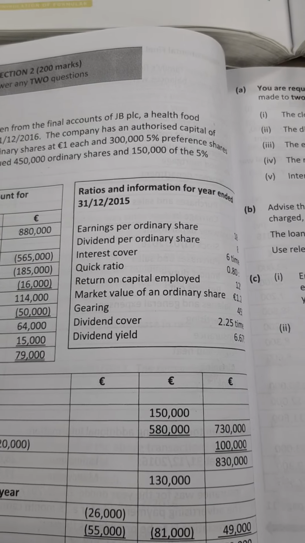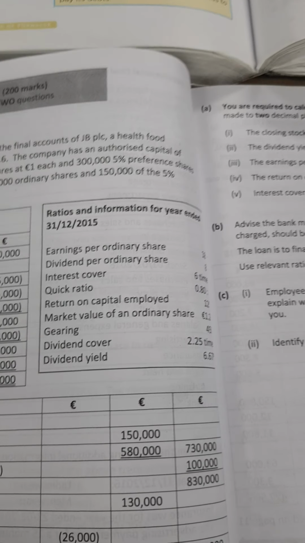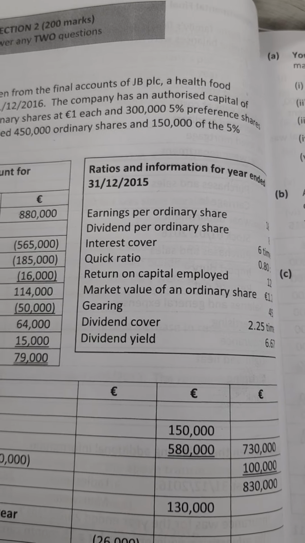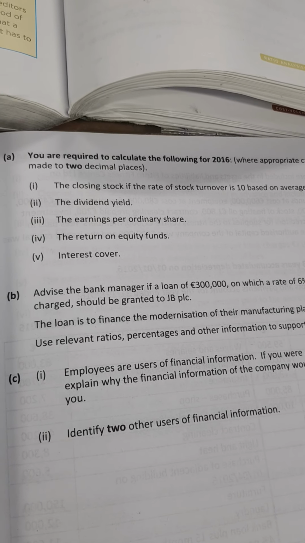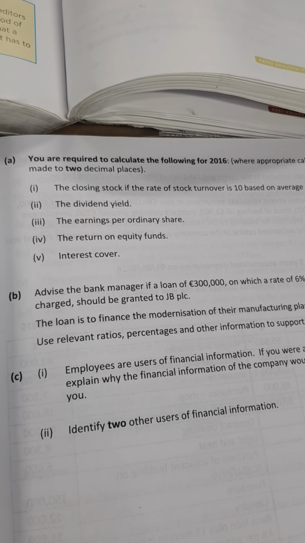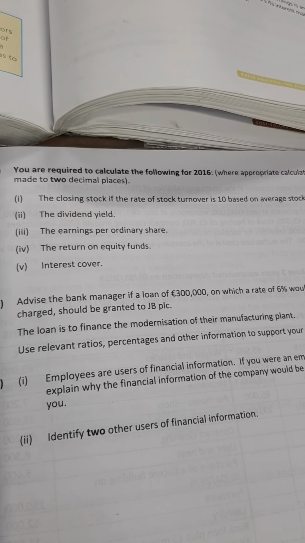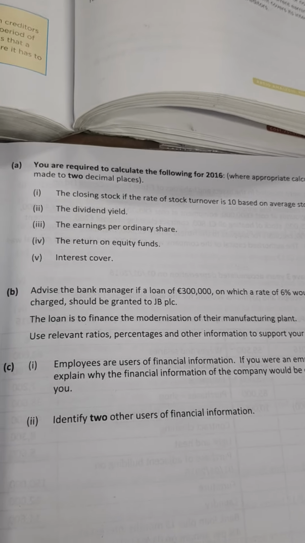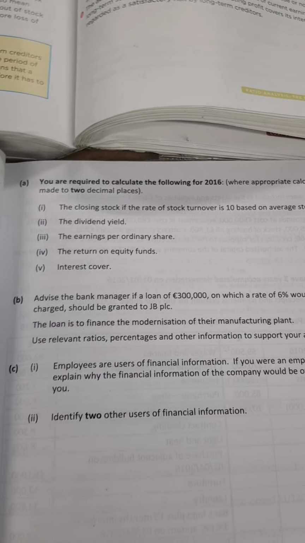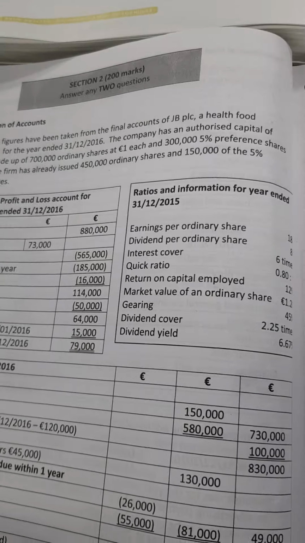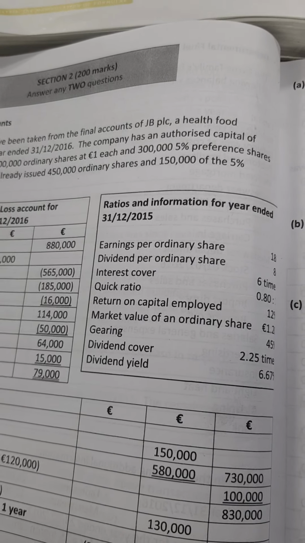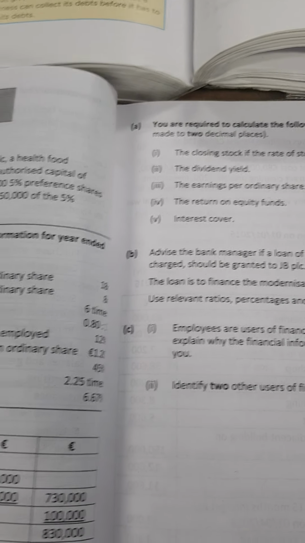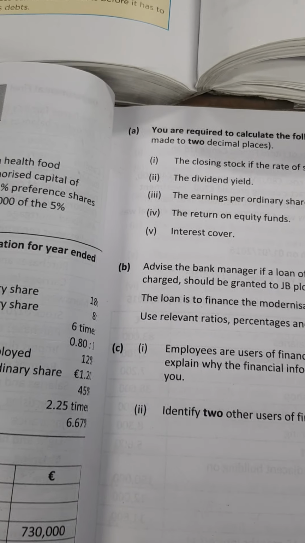You really wouldn't. So that's for people thinking, my God, there's so many ratios, which ones do I do? Do the ones there. They come up nearly all the time, the same ones, and the ones you're asked for in part A. As you can see, 3 of those are ones you've been given already. You're told the rate of stock turnover is 10. I know that's not what you're asked in part A, but you have the answer. The dividend yield is one of the ones you're asked here. The earnings per share, also one asked here. The interest cover, you're being given the information for last year here. So the only extra one out of this box that you have to do is the return on equity funds.